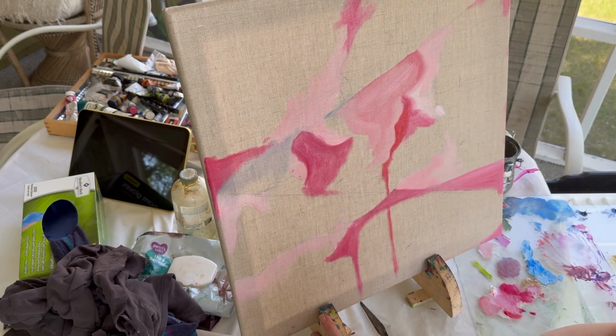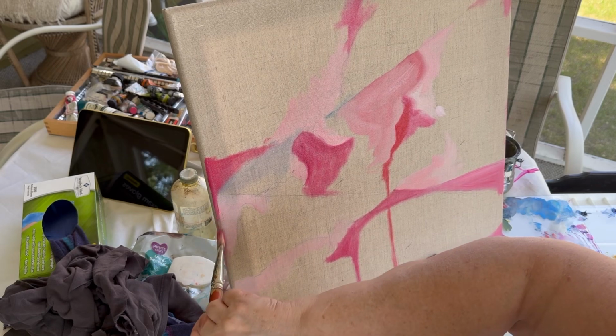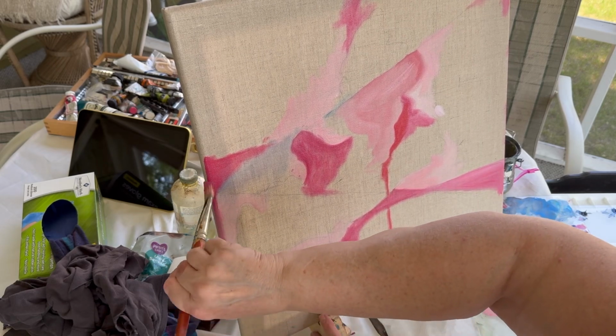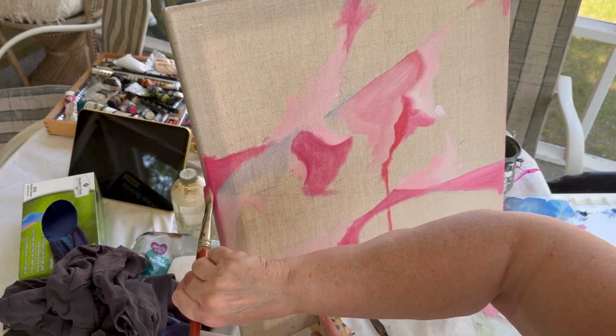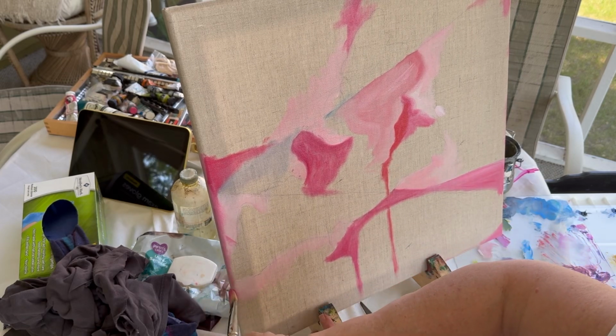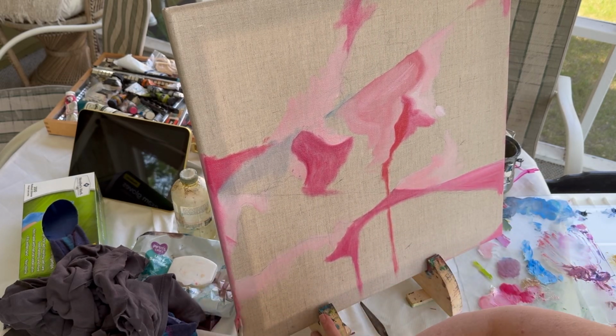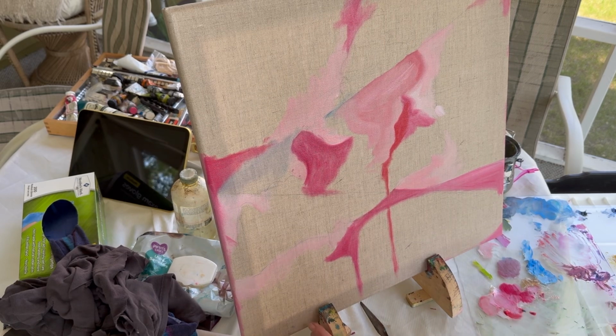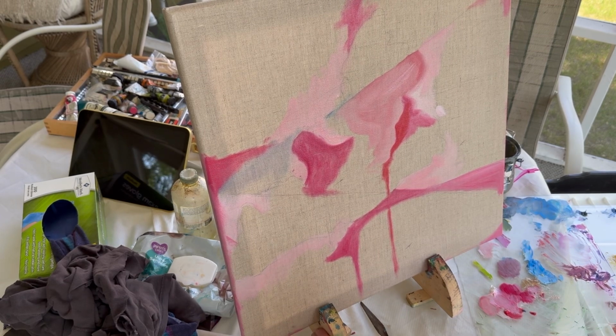Because these are going in floater frames, it's nice to have the edges painted, at least partially in there, so that it doesn't show. So what I'm doing is I'm using up a little bit of this paint. I want to switch over to some yellows, but there was a lot of paint on there, so I'm kind of using that up.